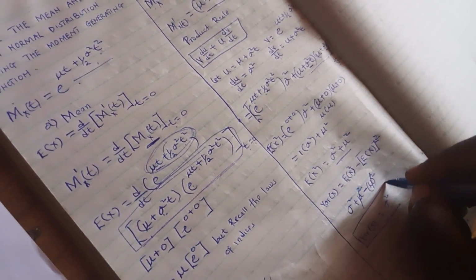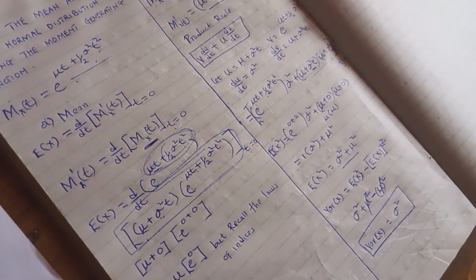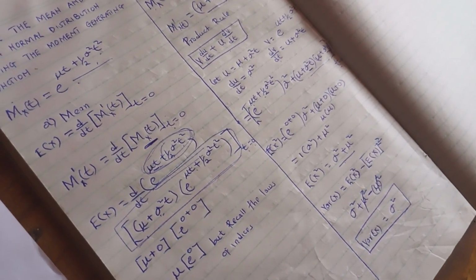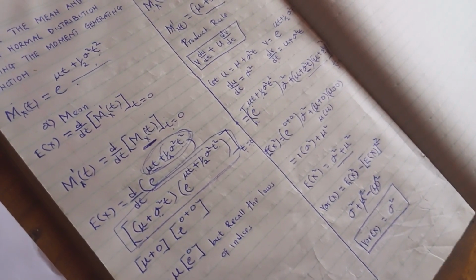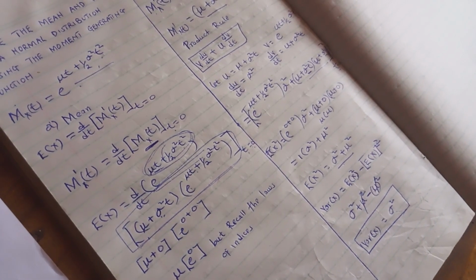That's how we derive the mean and variance using the moment generating function.